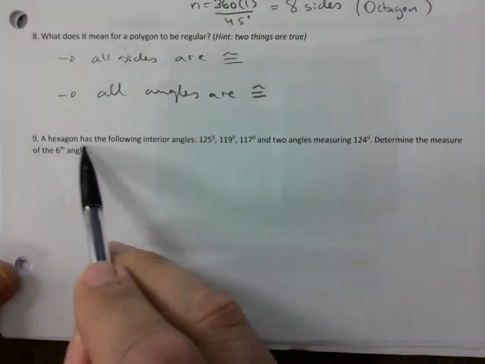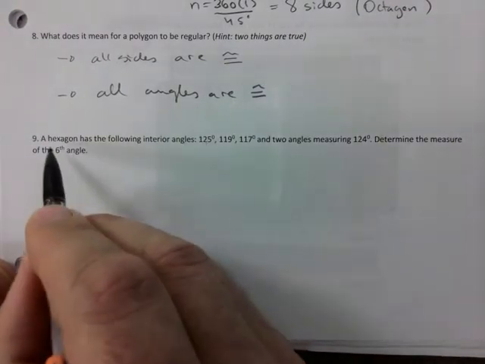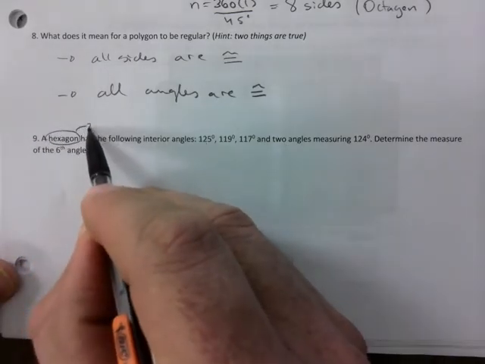Watch this. A hexagon has the following interior angles. Hexagon, 6 sides, right?